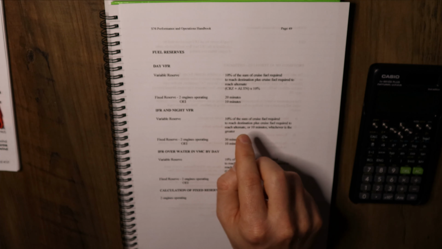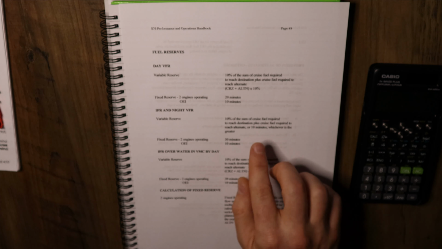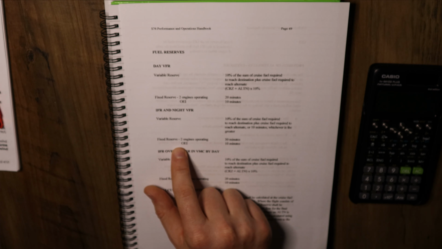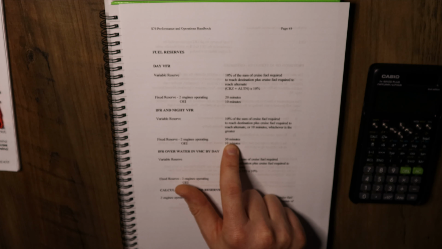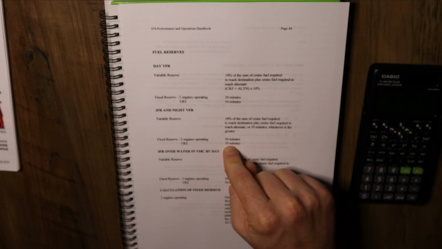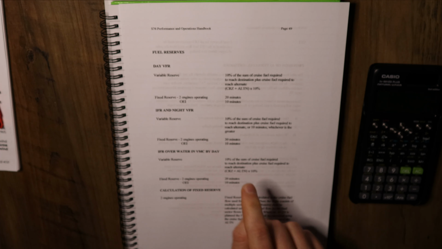So it could be that, let's say your 10% sum of your cruise fuel is only 50 pounds, but 10 minutes is something like 80 pounds. Well, then your variable reserve is going to be 80 pounds because your 10 minutes is greater than your 10%. Your fixed reserve for IFR and night VFR is 30 minutes, 2 engines, 10 minutes OEI. Something to take note is that all of the OEI fixed reserves are all the same, 10 minutes.